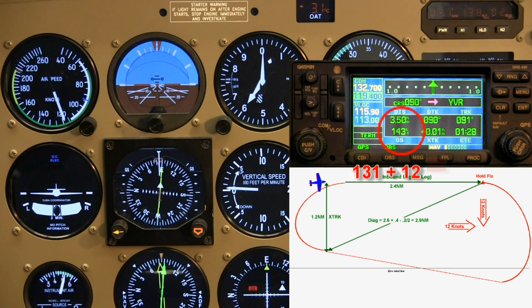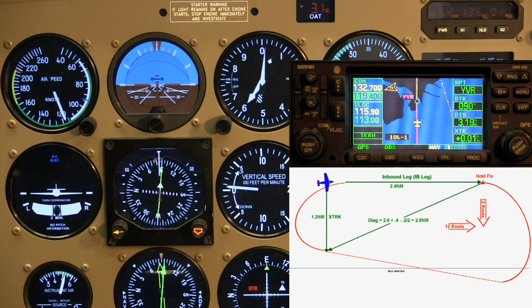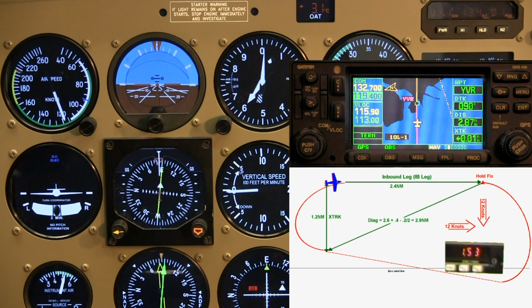Let's get a ground speed check to confirm. 143, that looks like a 12-knot tailwind to me. I'll start the timer at 2.4 miles so we can confirm the inbound leg is 1 minute.